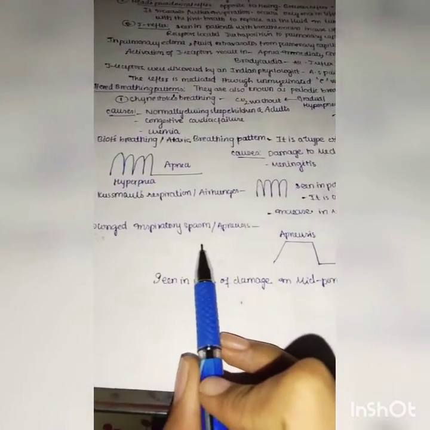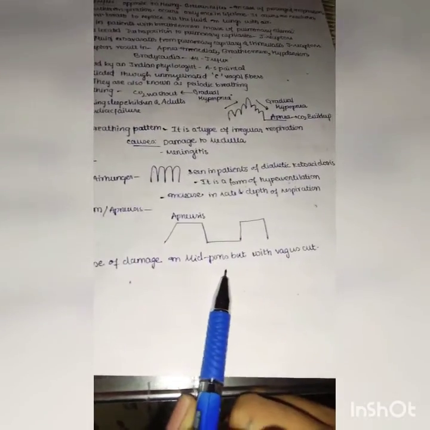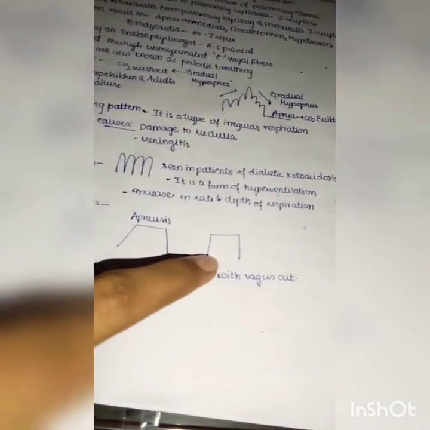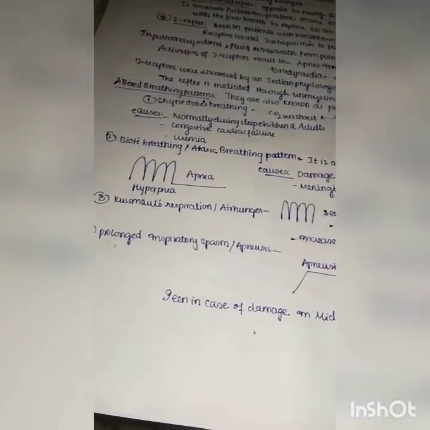Next we have the prolonged inspiratory spasm or apneusis. This is mainly seen in damage to the mid-pons with the vagus cut. We already discussed this for the mid-pons. If the vagus is also cut, what happens? It leads to apneusis. In the diagram, you can see it first has hyperventilation, later apneusis, and again hypoventilation, again apneusis. Like that the graph continues. So this is prolonged inspiratory spasm or apneusis. So we have mainly three types of periodic breathing or abnormal patterns: Cheyne-Stokes breathing, Biot's breathing, Kussmaul's respiration, and prolonged inspiratory spasm or apneusis.